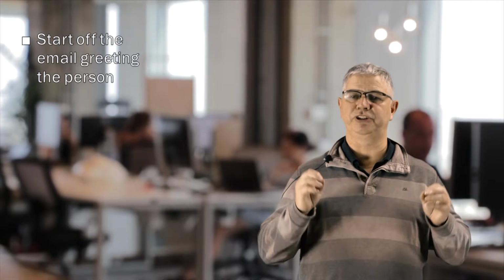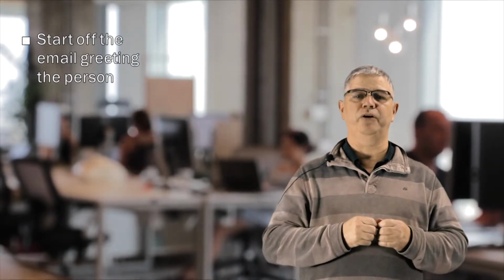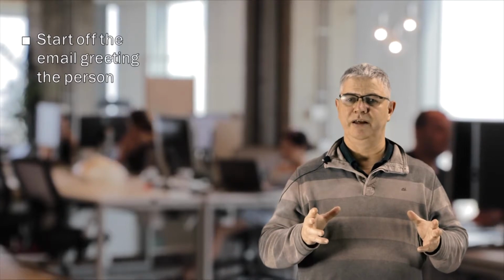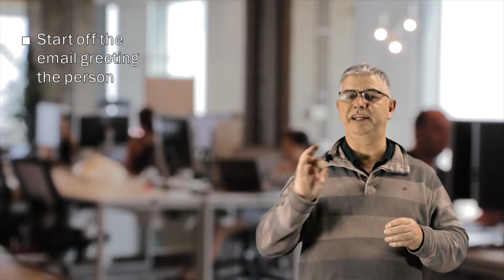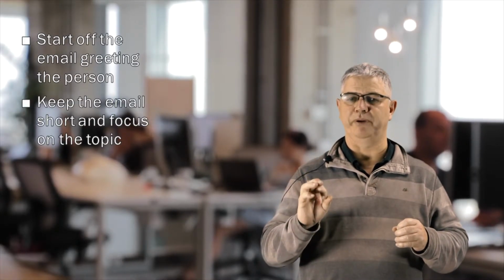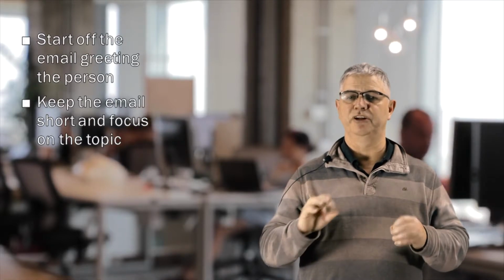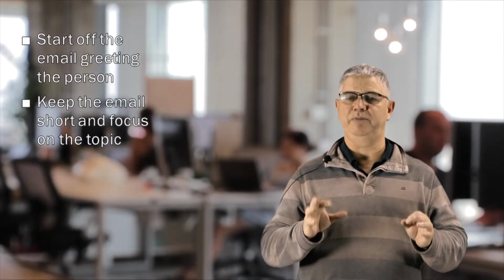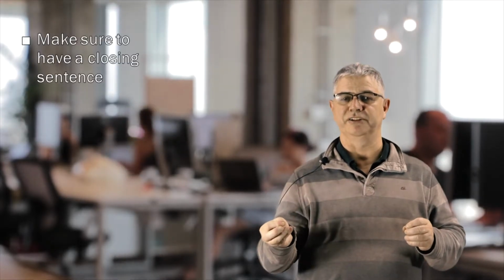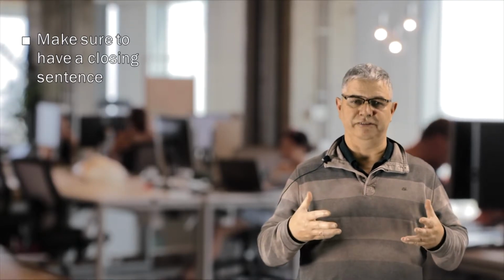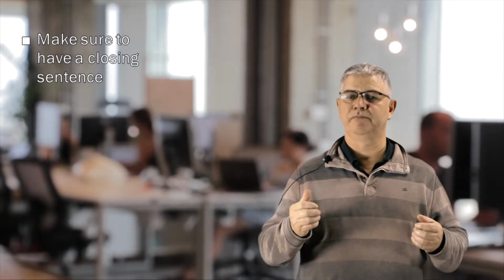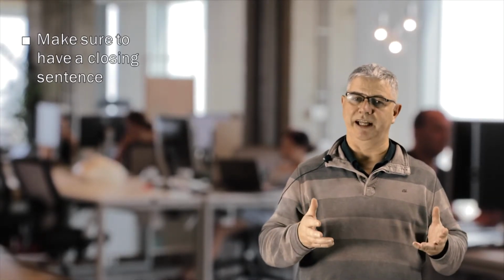Much like a letter, you should start off greeting the person. Then you go into writing the main body of the email, stating the reason for writing to them. The key to remember is to keep the email short and focus on the topic. Don't discuss something else. Don't ramble or rant on about your day. Keep the email professional and brief. Once you've written down your email, make sure you have a closing sentence, wishing the person well. Then, at the bottom of the email, you could add a sign-off and make sure to write your name. The formula is almost the same as writing a letter.